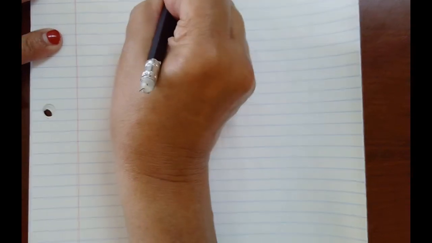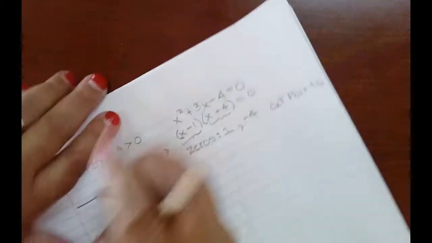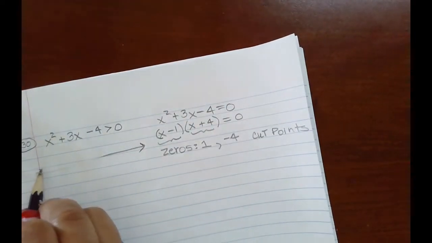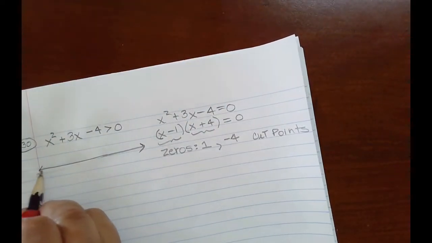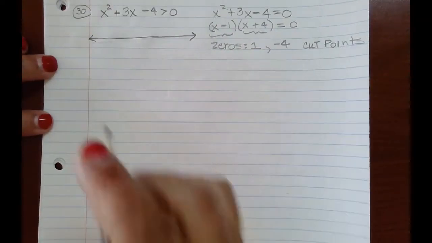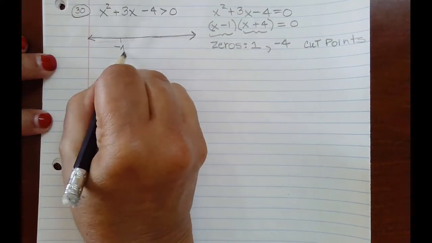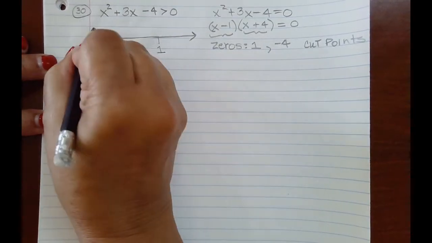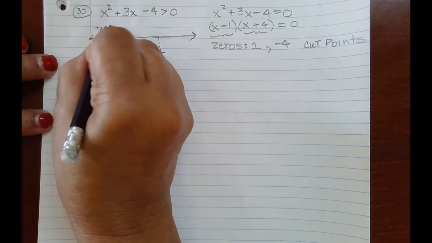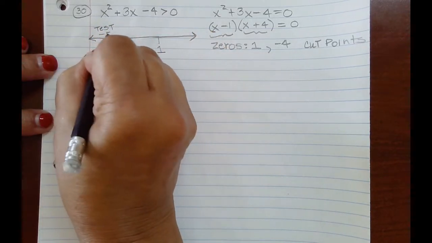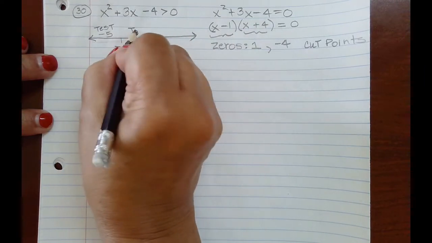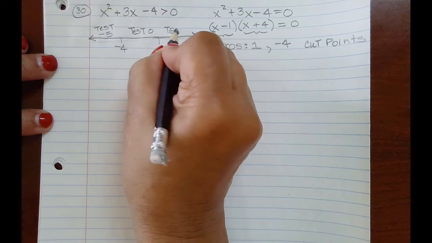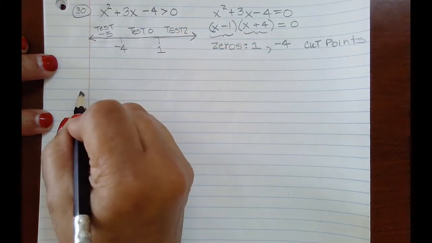Okay, so we come on this number line. It's a little bit better. Okay, so we can put -4 down here and maybe +1 over here, and then pick some numbers to test. On this side, I would test -5. In between here and here, I would test 0, and over here I'm going to test 2.